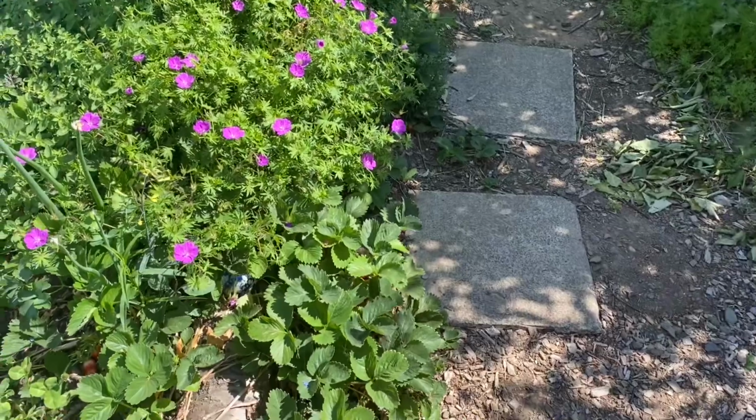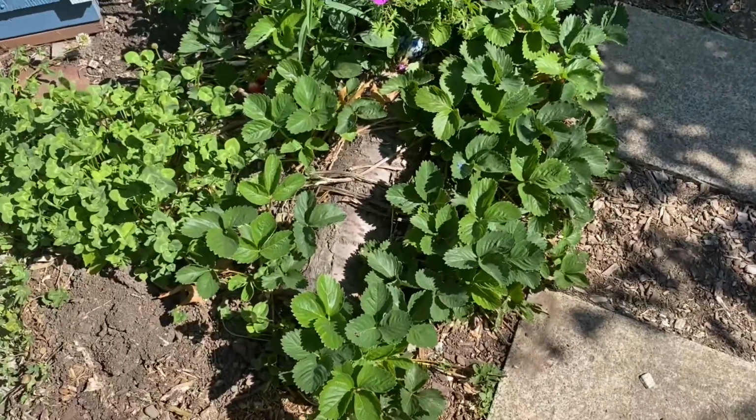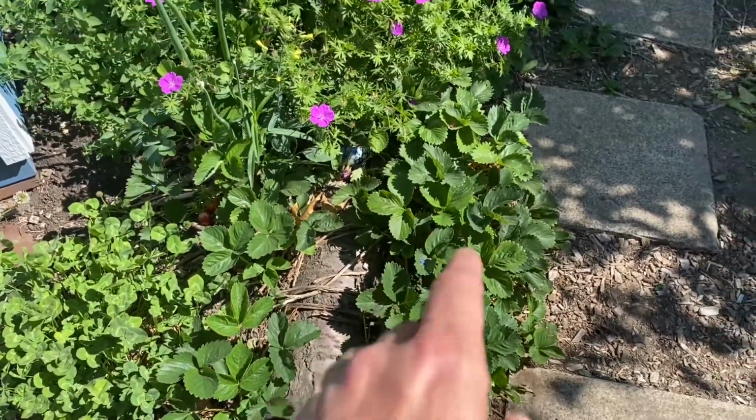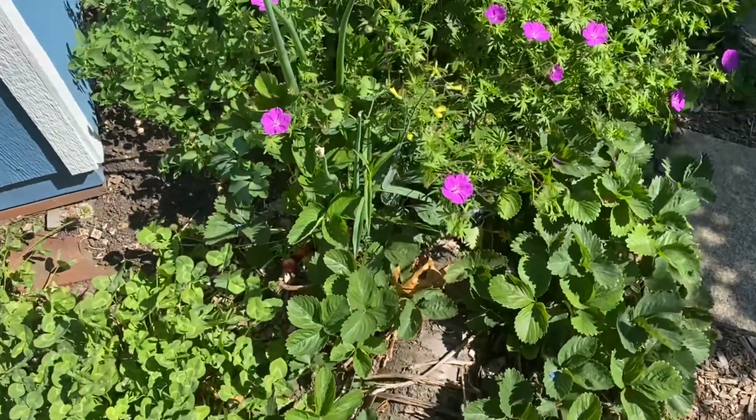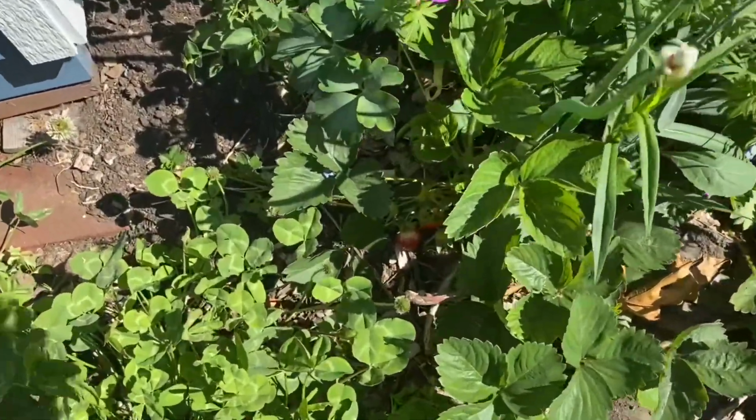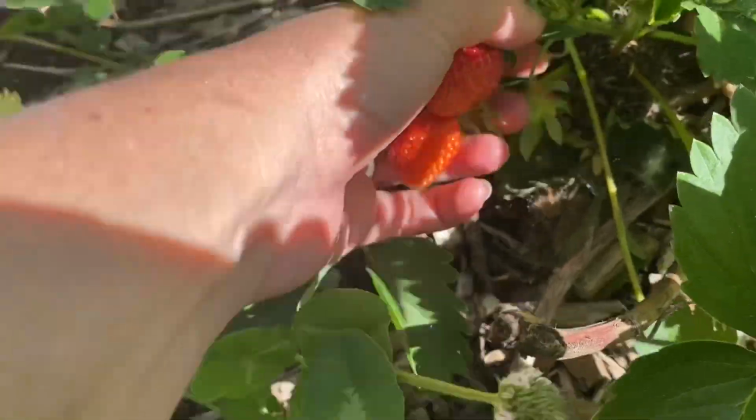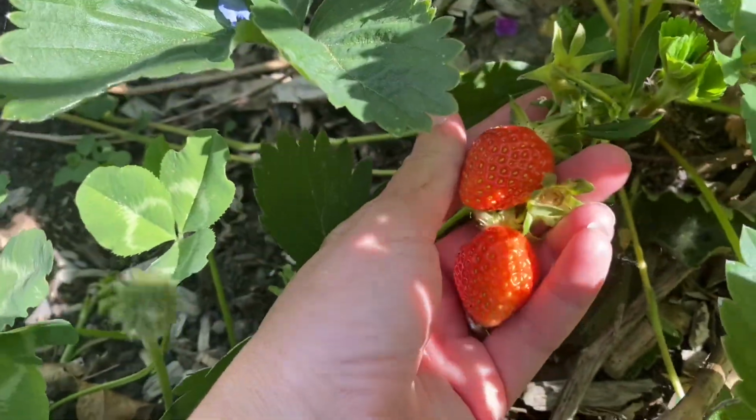Here you can see the temporary walkway between my house and my driveway. This area used to be driveway and I turned it into more garden. Right along the pathway, I have planted all kinds of strawberries, several different varieties.